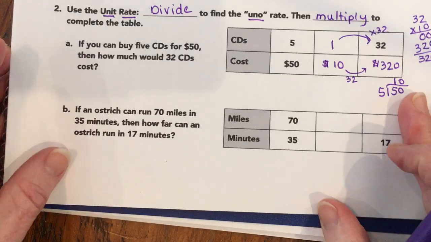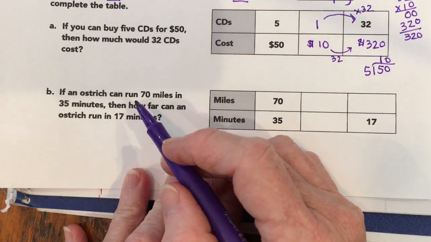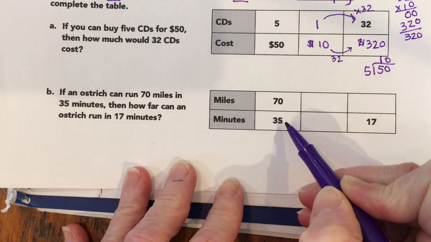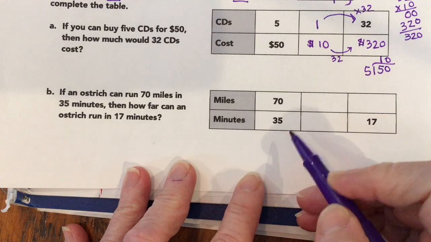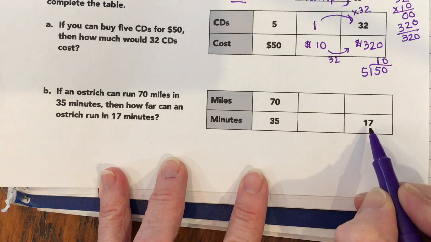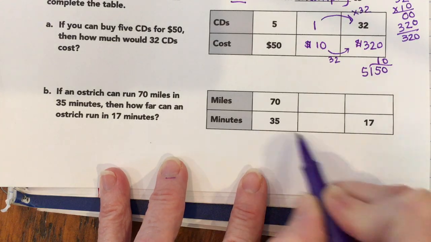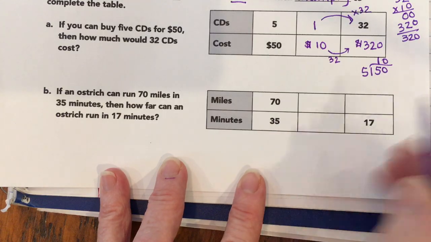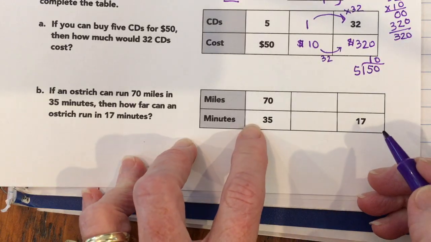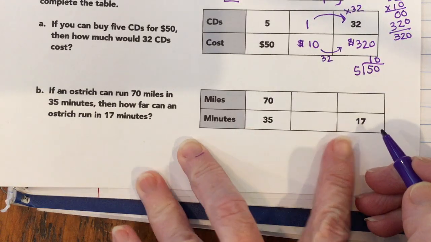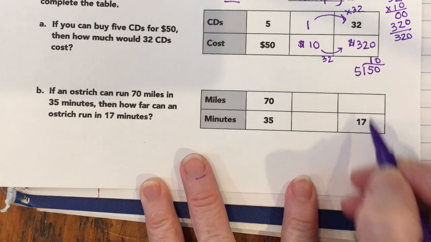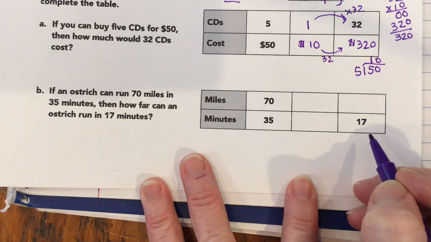All right, so let's try the second example. If an ostrich can run 70 miles in 35 minutes, so I have 70 miles, 35 minutes, then how far can an ostrich run in 17 minutes? All right, so again, I can see that this number got smaller, but there's not an easy number to divide by in order to change 35 to 17. So again, this might be a case where it's easier to find the unit rate, and then I can use that number to find the number of miles an ostrich can run in 17 minutes.